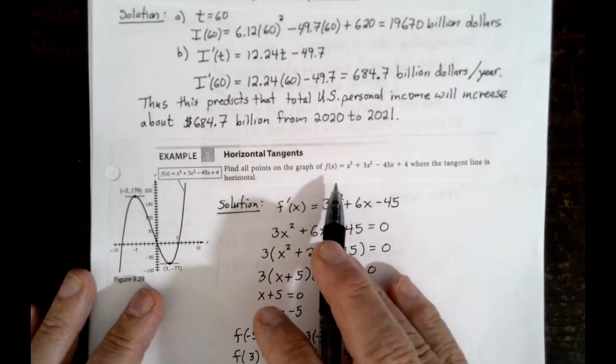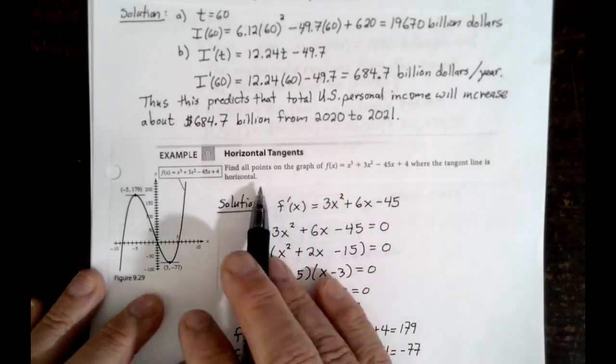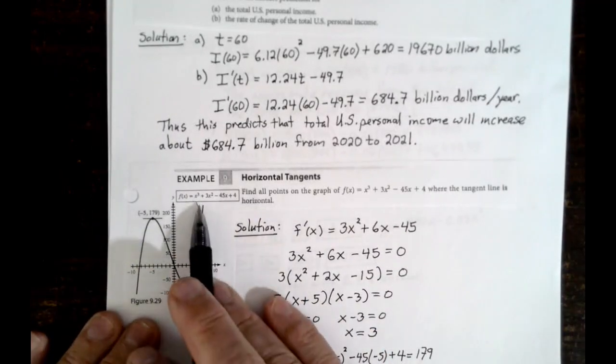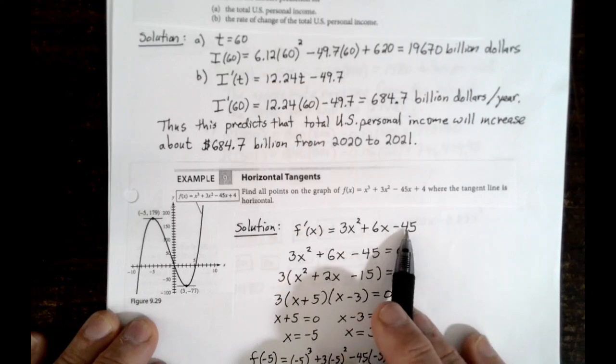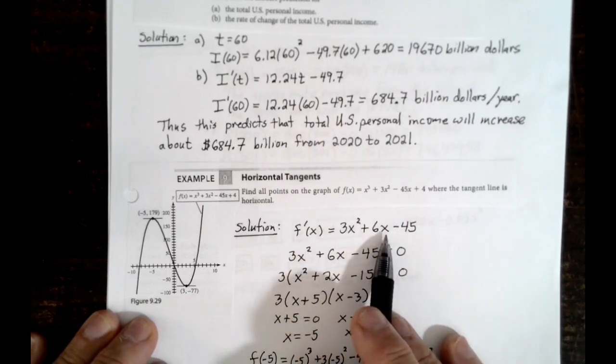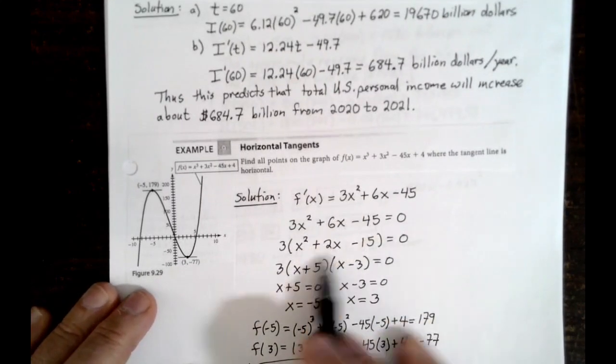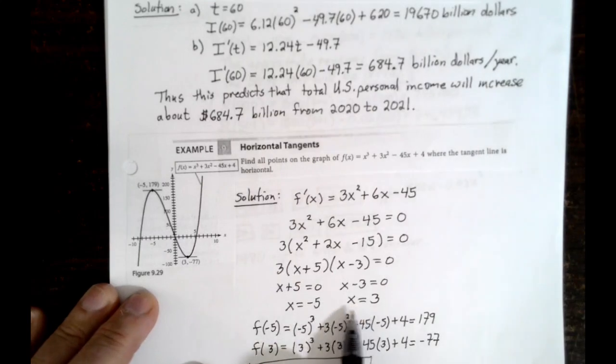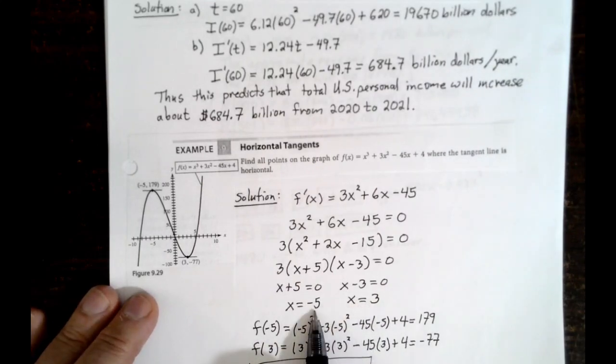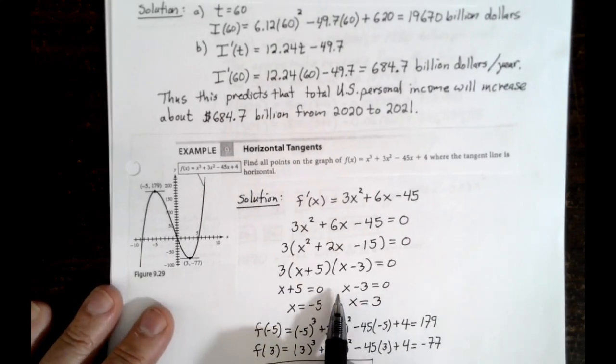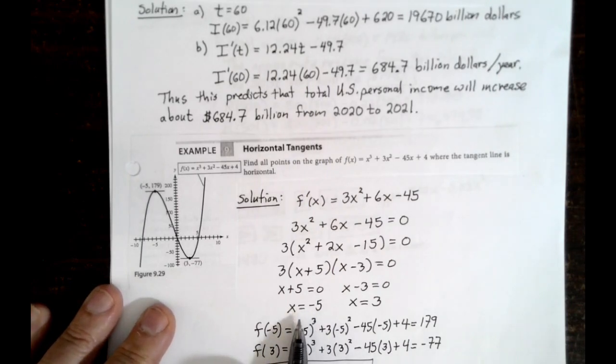Find all points on the graph where the tangent line is horizontal. Well, when you take the derivative, you get this guy. Set it equal to 0, factor, solve for it, and you get these two values here. Now these two values here are where the first derivative equals 0, and those are points where the tangent is horizontal, meaning it has 0 slope.